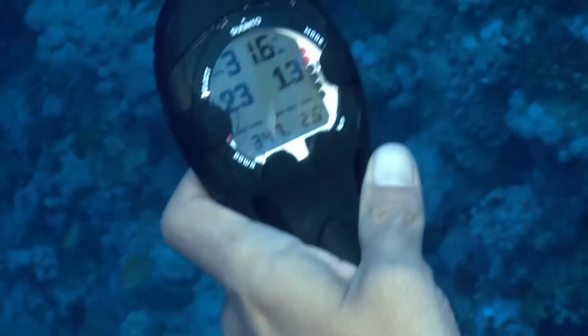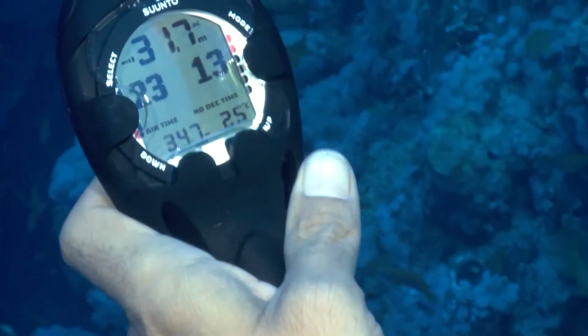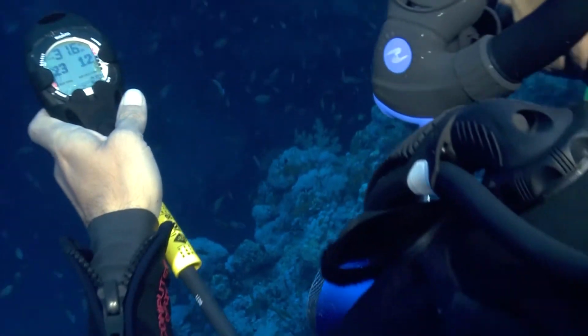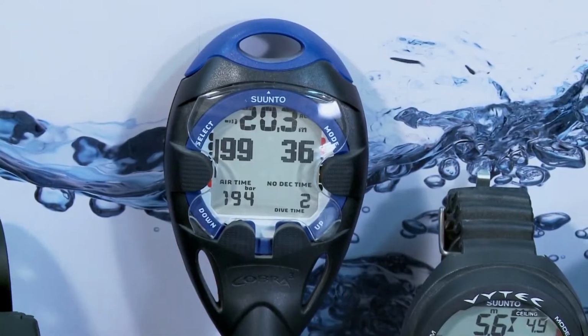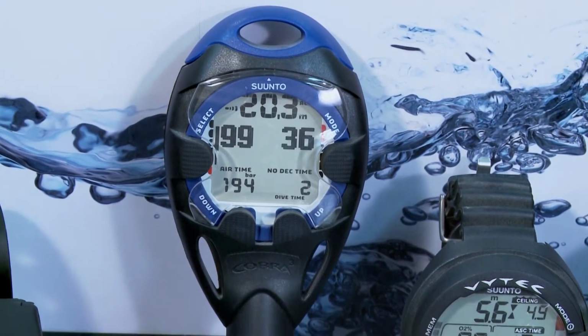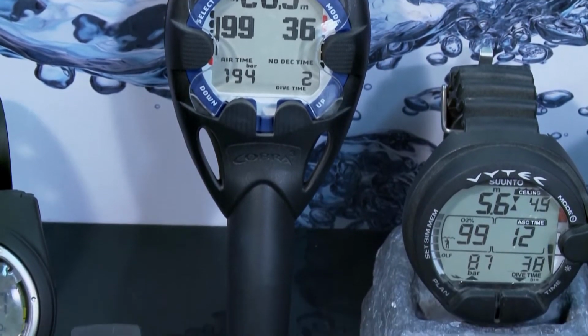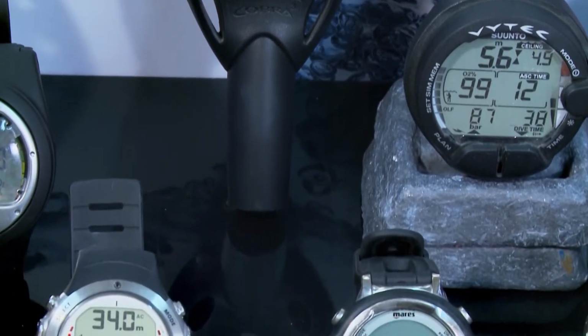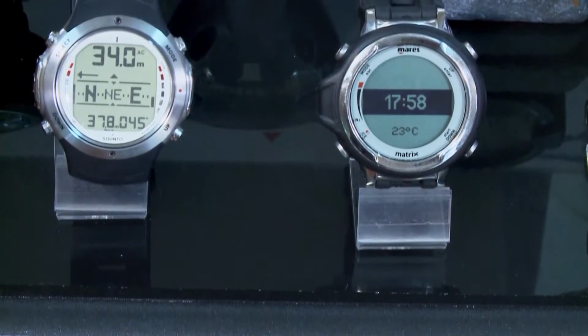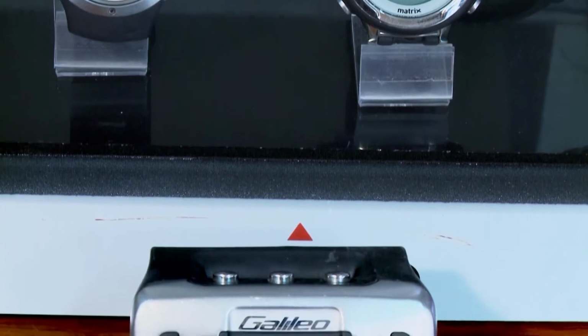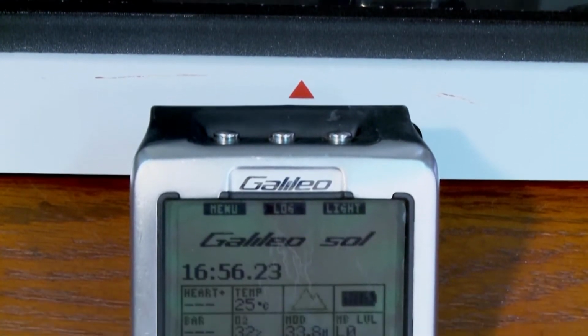Dive computers are essential for planning and executing your dives. They record all the pertinent information and help you stay within your no decompression limits. However, there are a few guidelines you should follow. Always have your own dive computer. Do not share a dive computer with your buddy. Check the dive computer's battery life before diving.